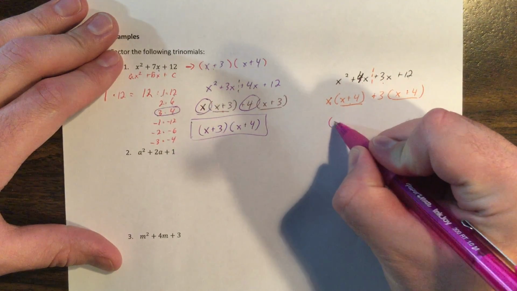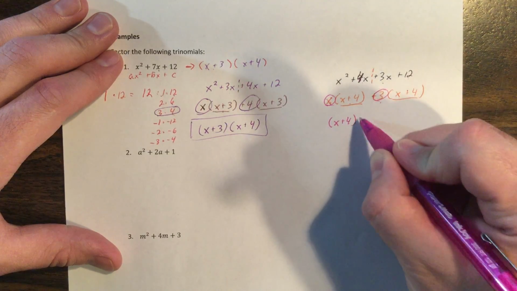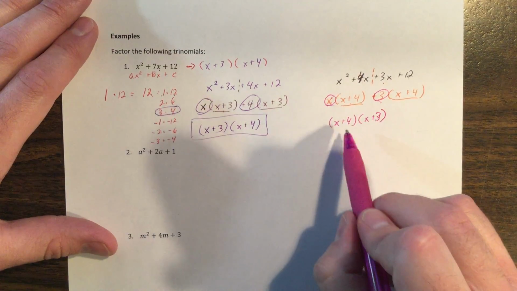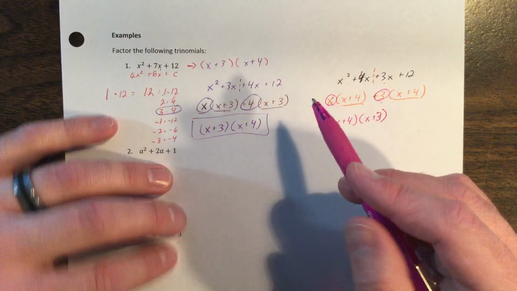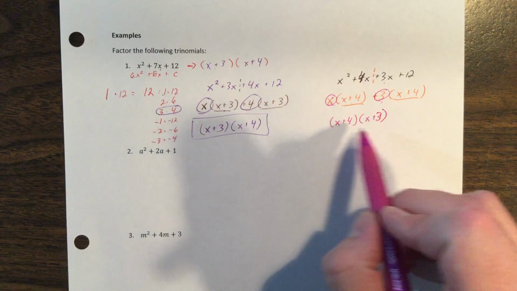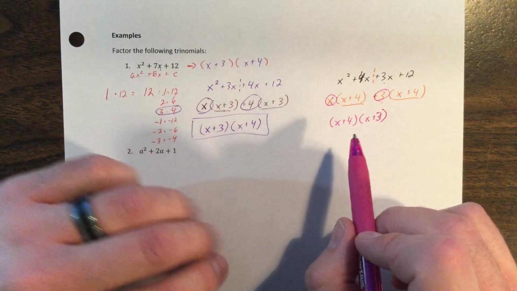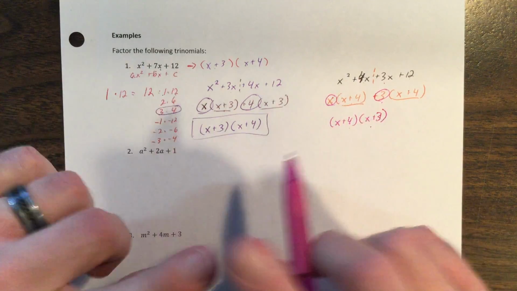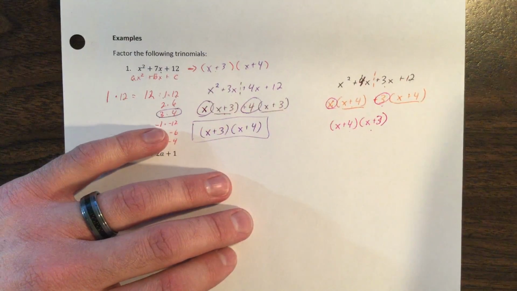And what it leads us to is x plus 4 and x plus 3. Once you look at it, they're exactly the same set, just in the opposite order, and that's okay. The important thing is that we have the same two binomials, x plus 3 and x plus 4. It's completely fine because when we multiply, the order doesn't really matter.